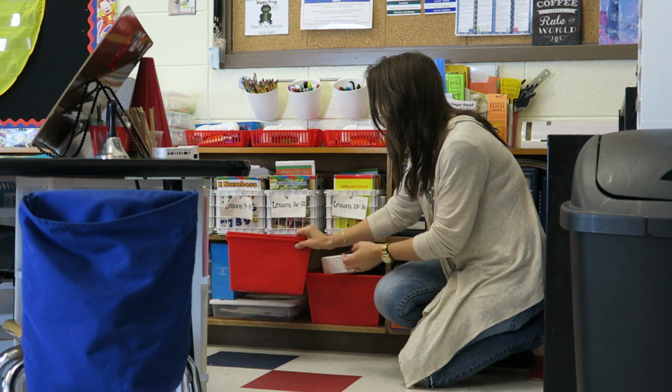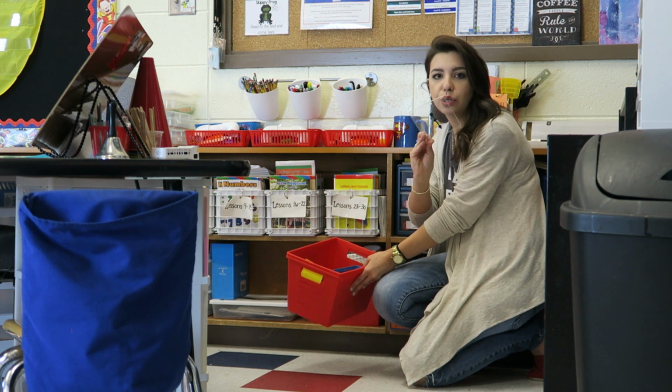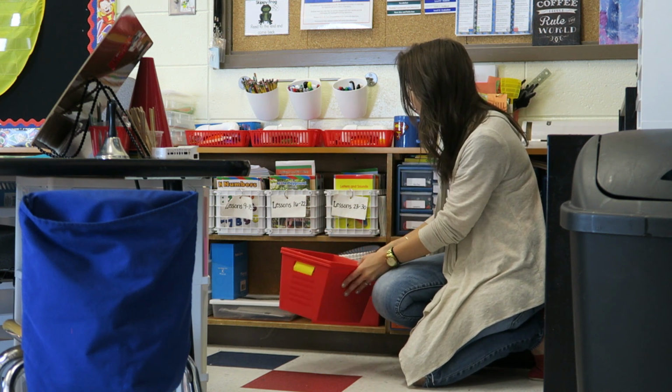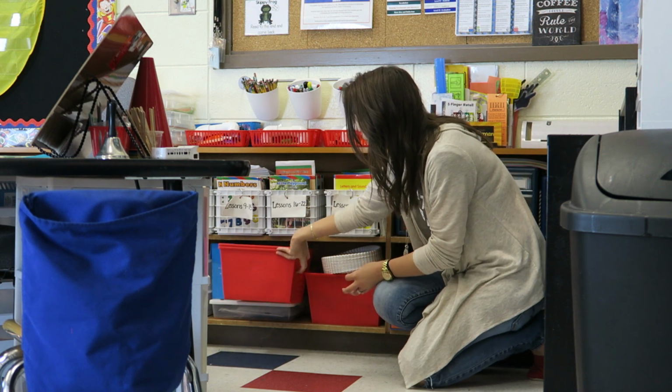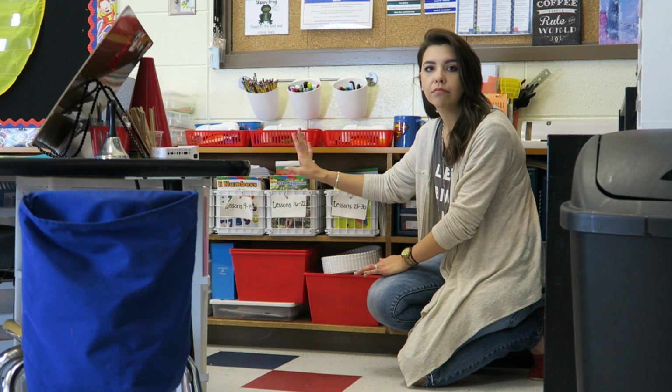Again, I have just more baskets. I keep cups in here. I keep various little spinners that we use for math and reading inside of here. It's just a nice little area for me to be able to quickly access anything I may need for their reading and math.